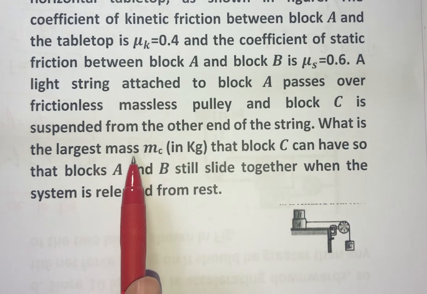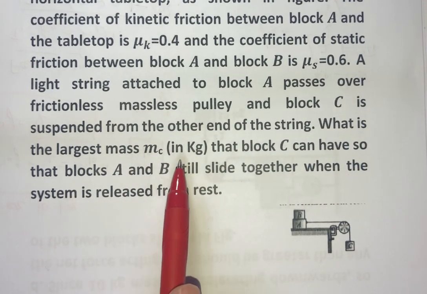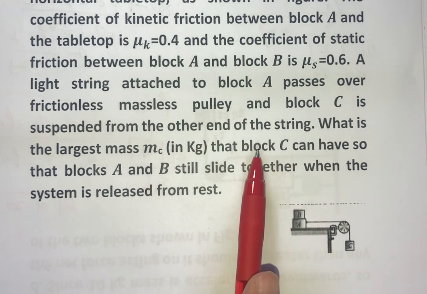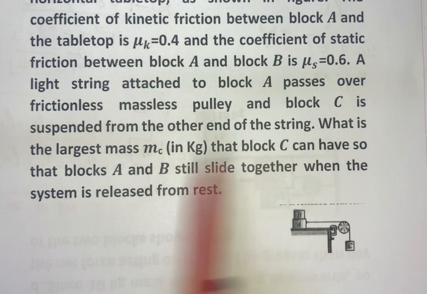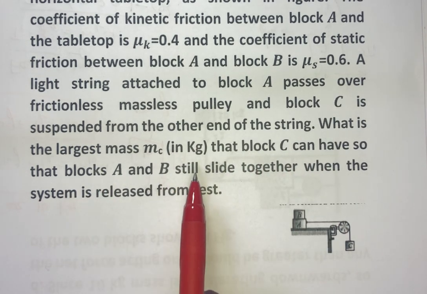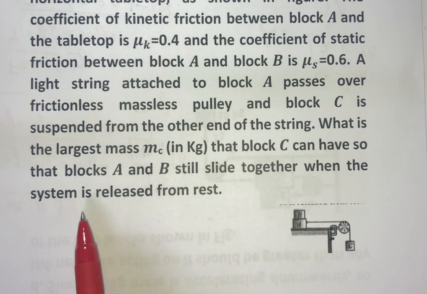What is the largest mass of block C that block C can have so that block A and block B still slide together when the system is released from rest?